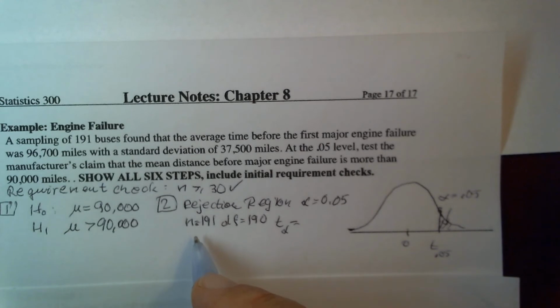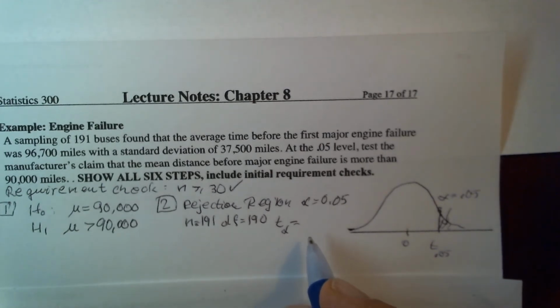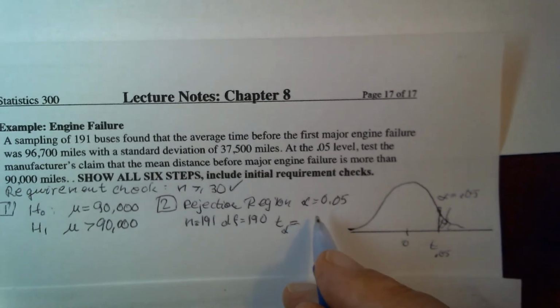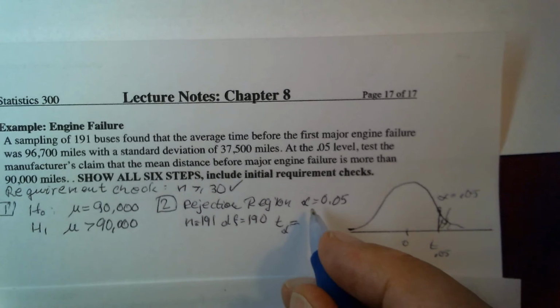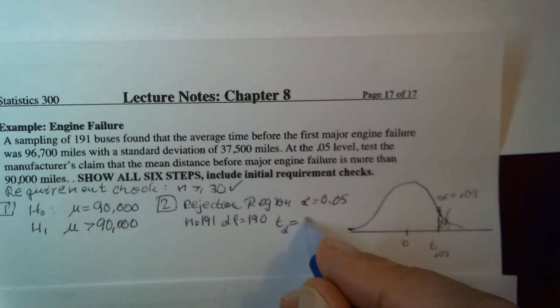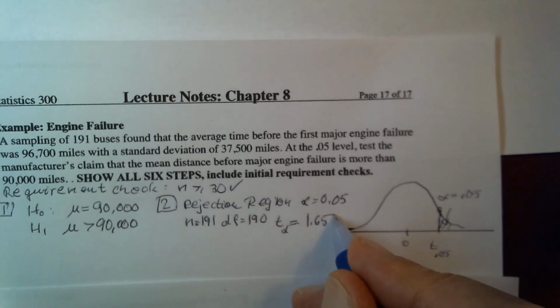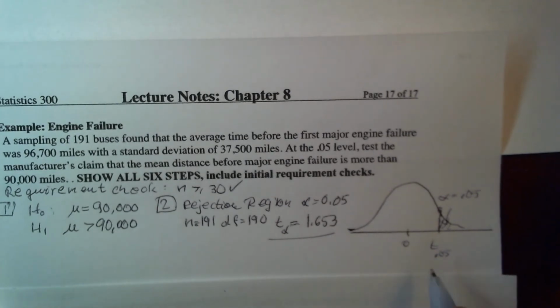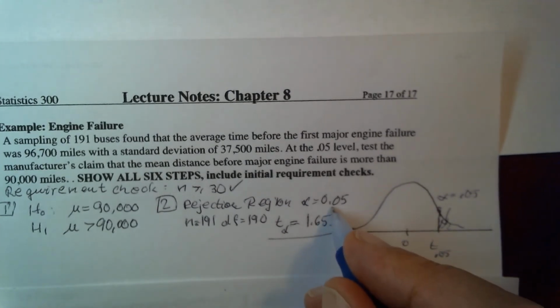And so we have n minus 1, which is 190 degrees of freedom. Our tables don't really go that far, so we use technology. And we find that t sub alpha is 1.653. That's our critical value for alpha being 0.05.